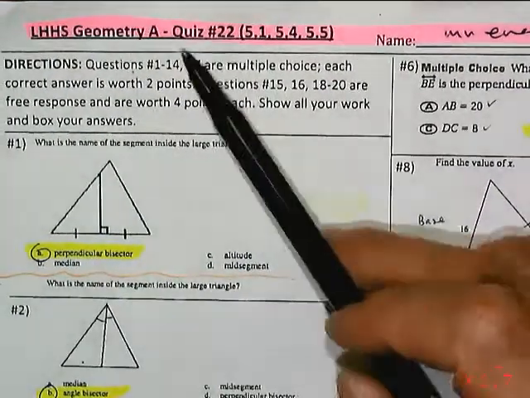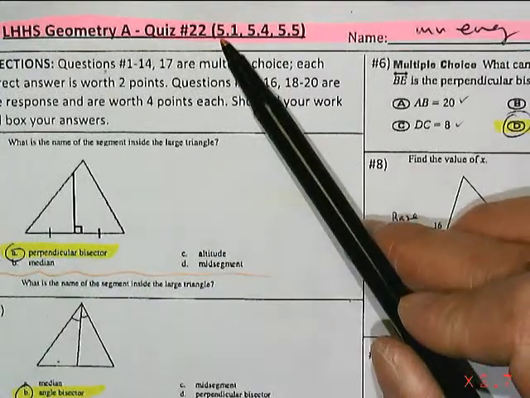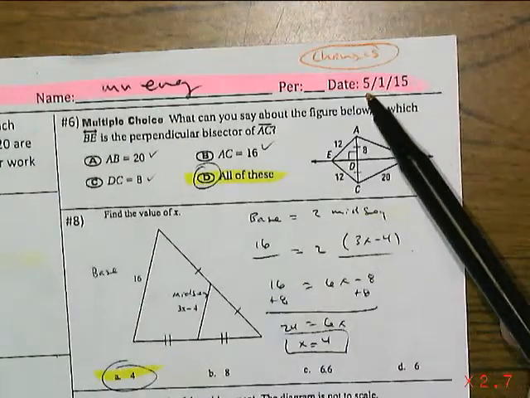This is quiz number 22 on chapter 5, sections 5.1, 5.4, and 5.5. We took this on May 1st, 2015.